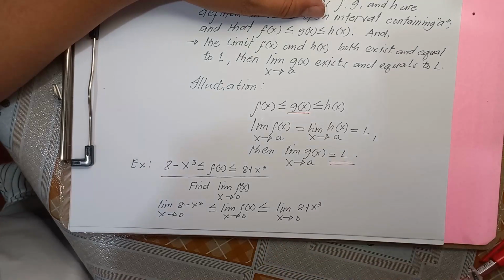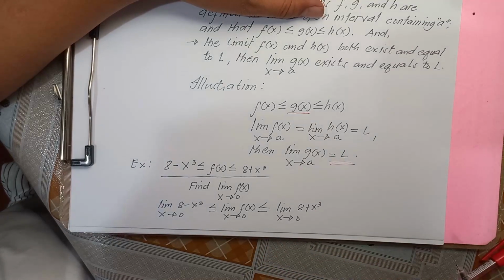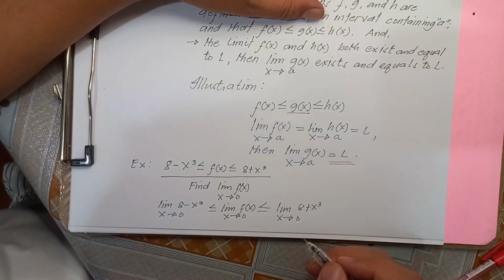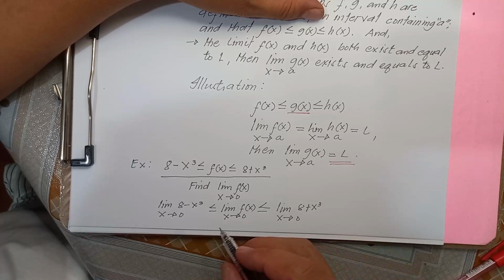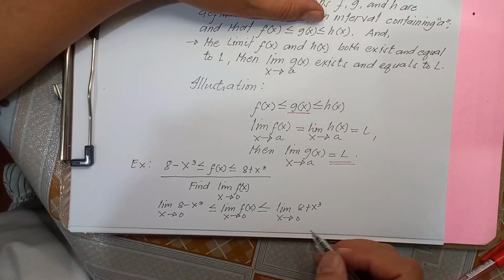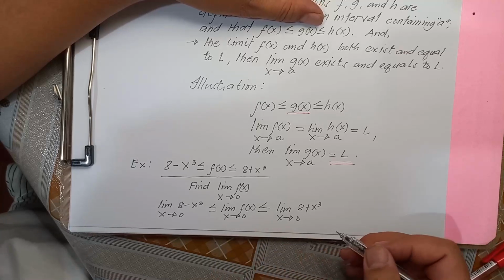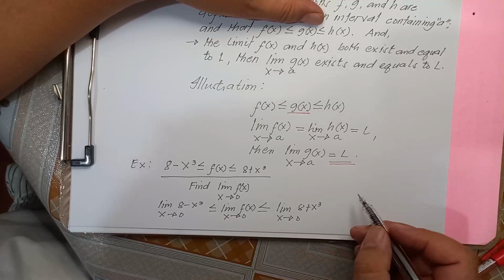Now, how are we going to solve the problem? Notice that we apply direct substitution.